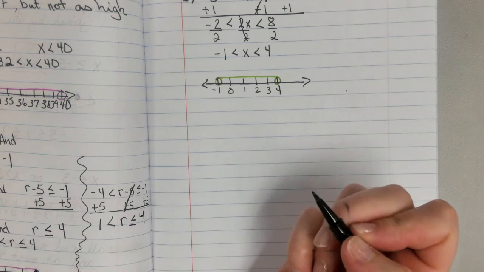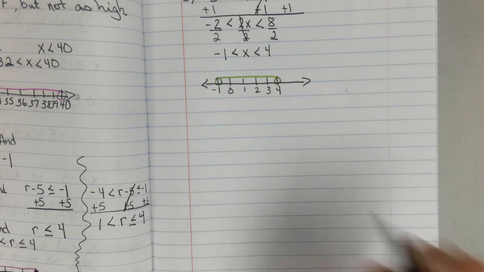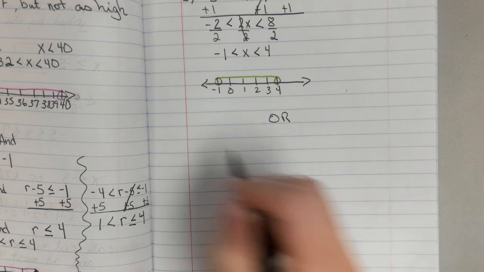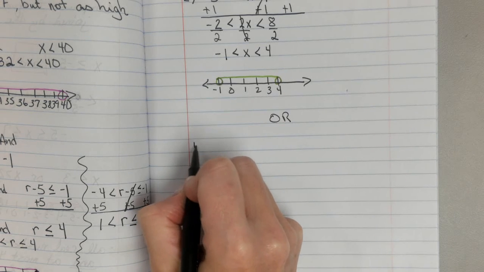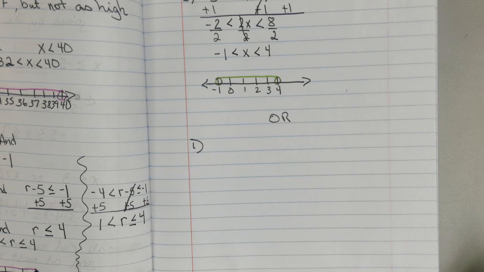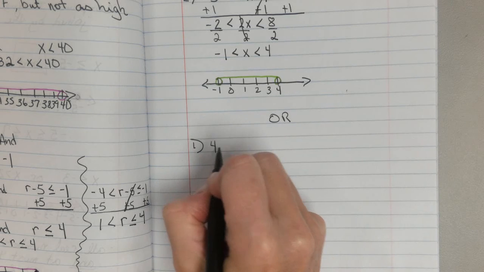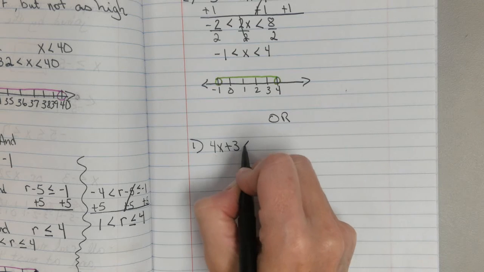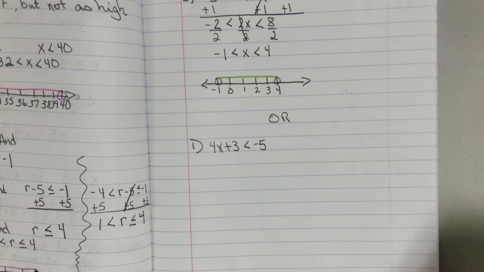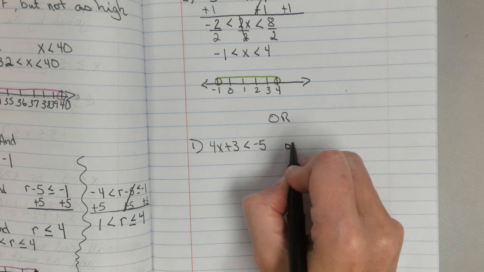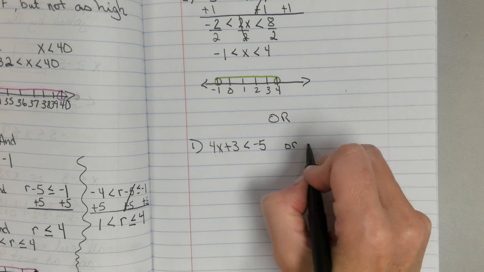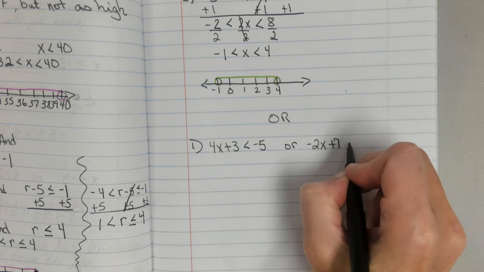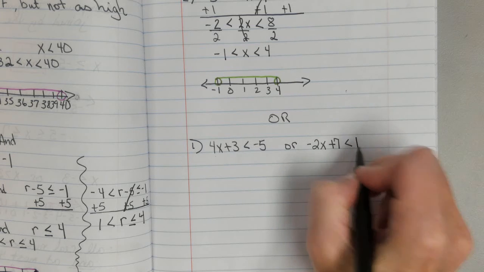All right, let's do some OR. I'm going to do this as number 1 since we're switching. Let's say I've got 4x plus 3 less than negative 5, or negative 2x plus 7 less than 1.